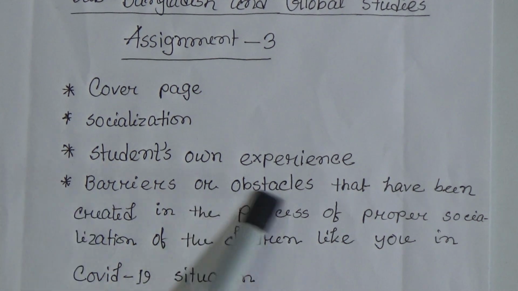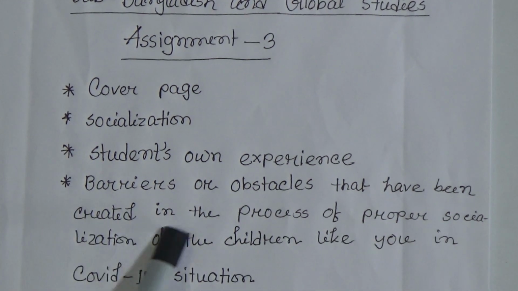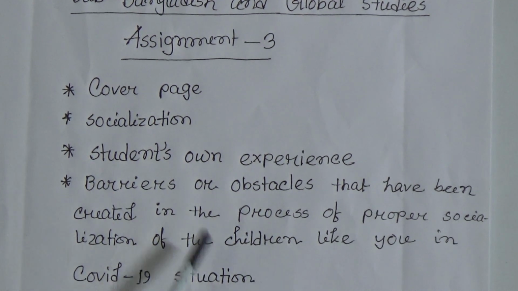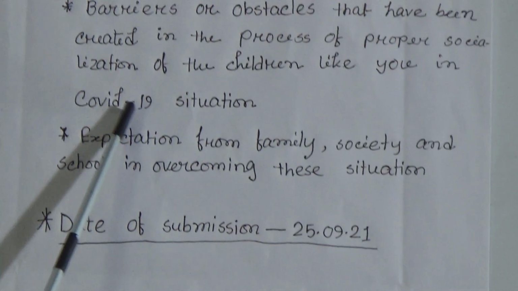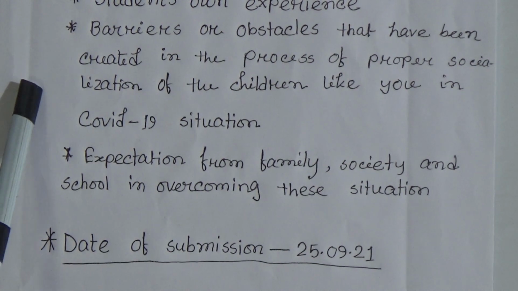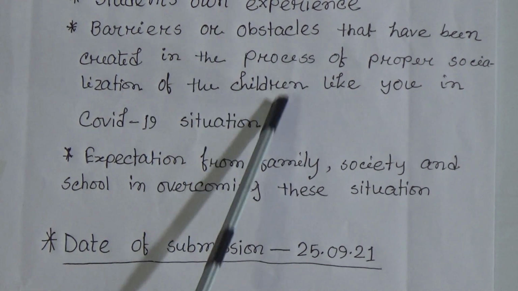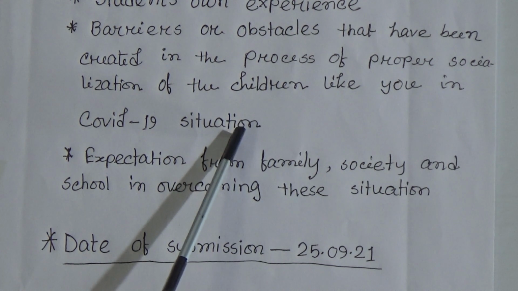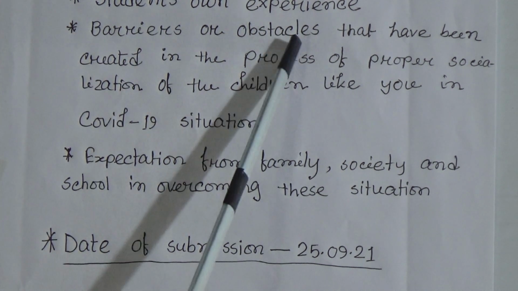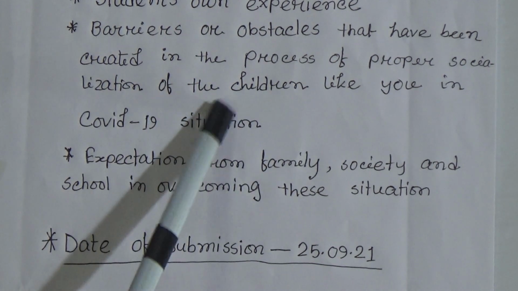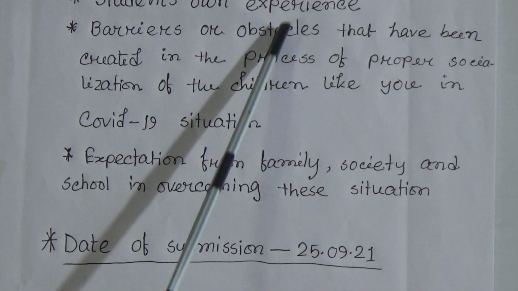And now the barriers or obstacles that have been created in the process of proper socialization of children like you in the COVID-19 situation. This COVID-19 situation actually has a great impact on the socialization of children. So you have to write the barriers or the obstacles that you have faced in this COVID-19 situation in the aspect of socialization. So you have to mention these obstacles.